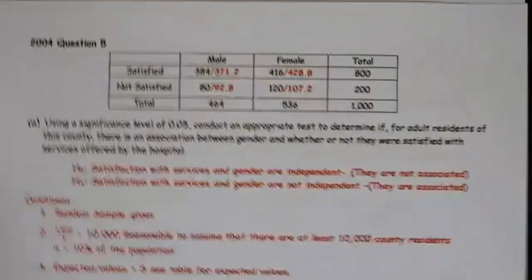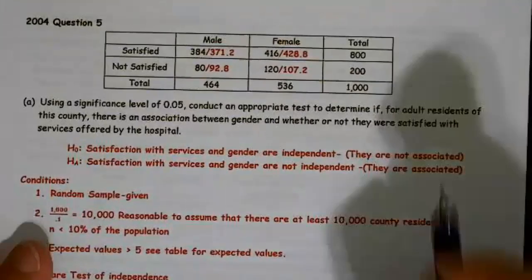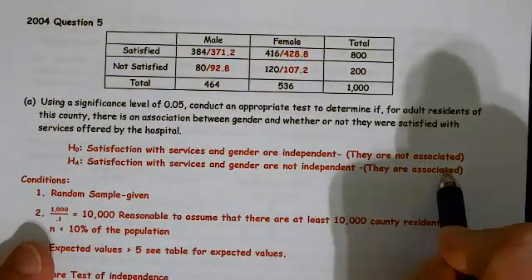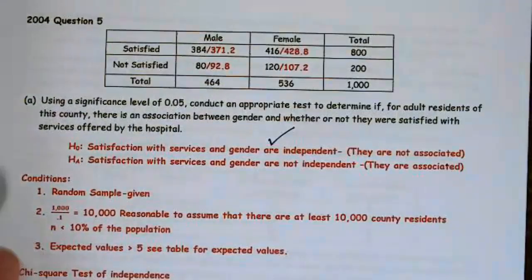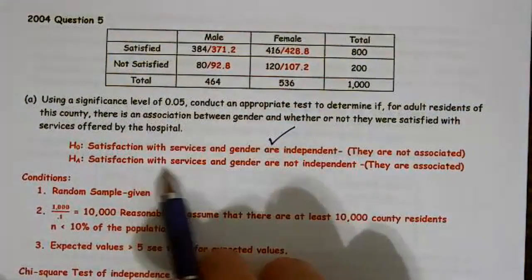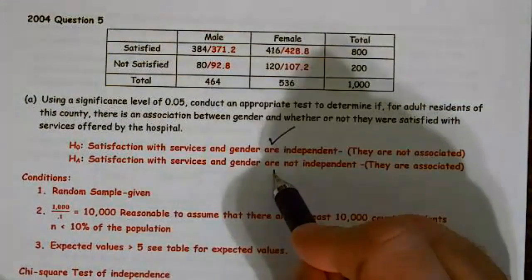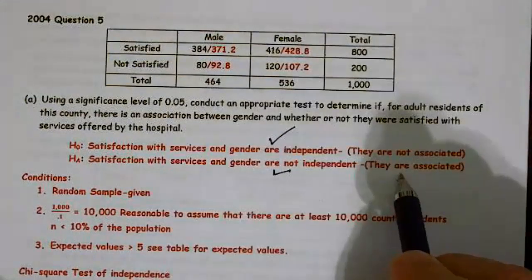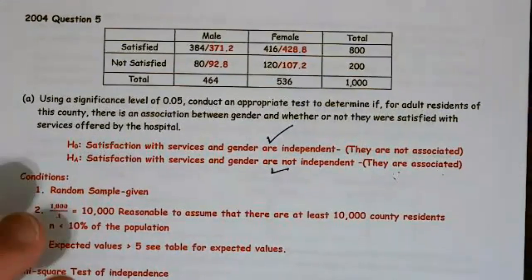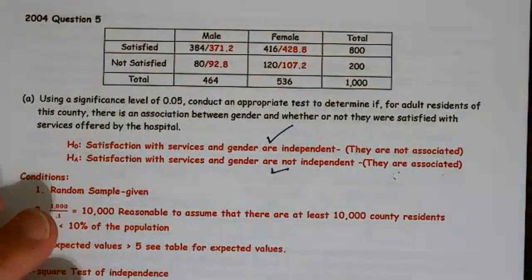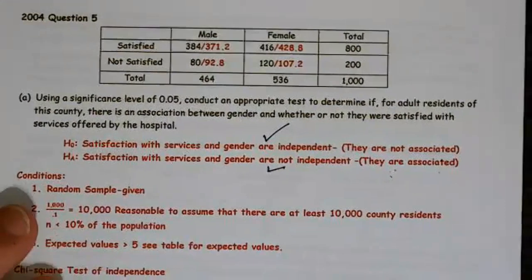Satisfaction with service and gender are independent, which means they are not associated. Again, I always like to write with a positive because that's what we've been doing all year long. And then satisfaction with services and gender are not independent, so they are associated. Please remember, if you're independent, you're not in a relationship. If you're not independent, that means you are associated with something and you are in a relationship.